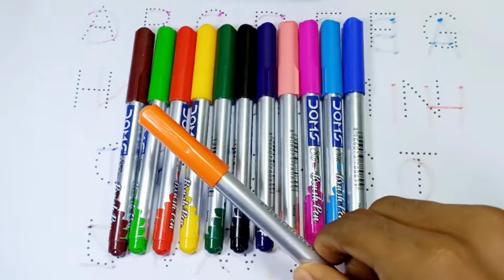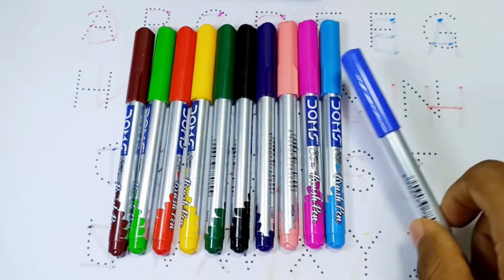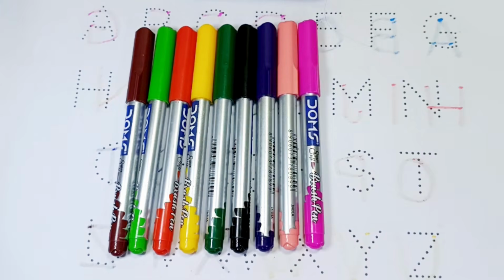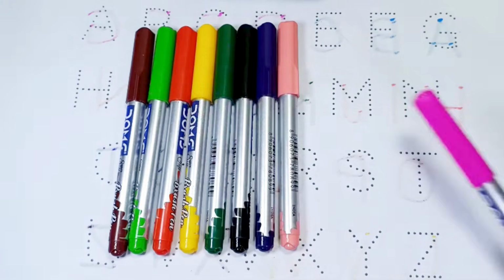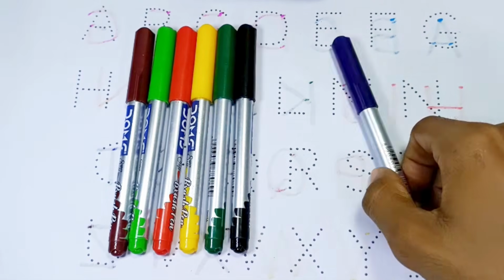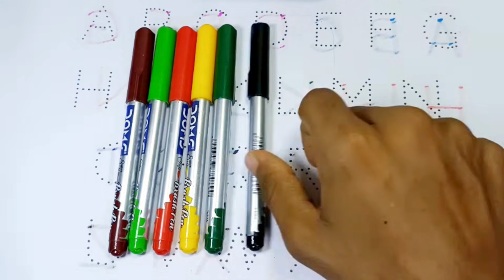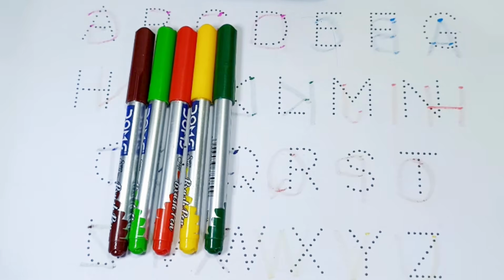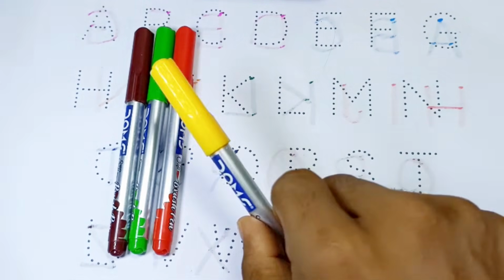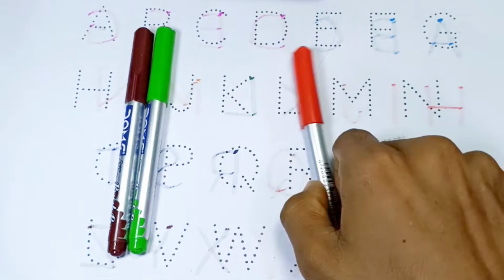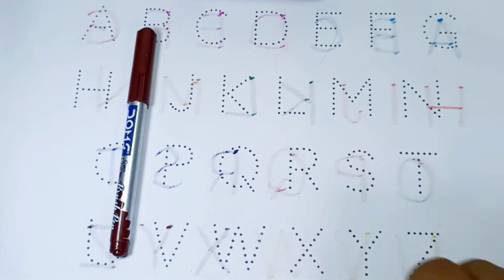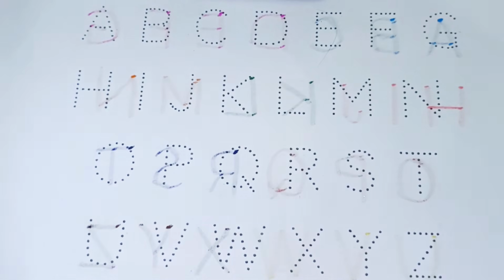And last is orange color, blue color, sky blue color, dark pink color, light pink color, purple color, black color, dark green color, yellow color, red color, light green color, and last one is brown color.